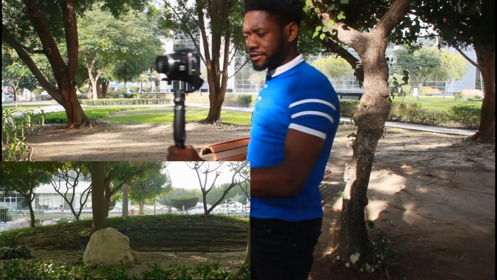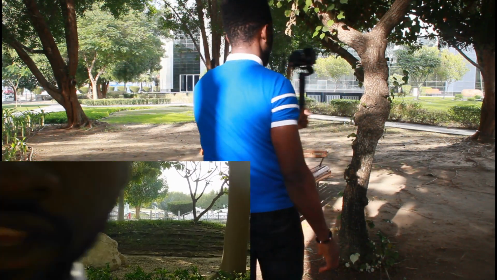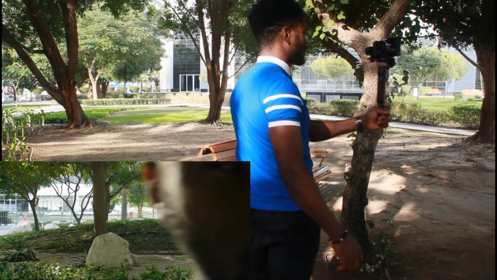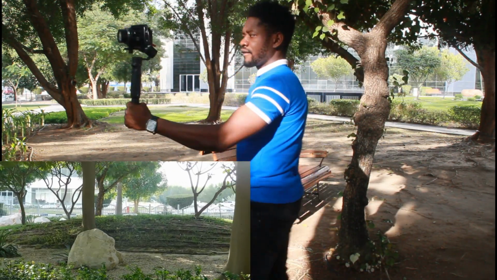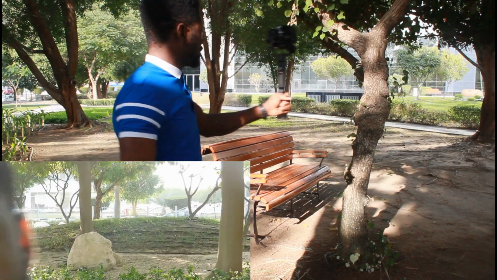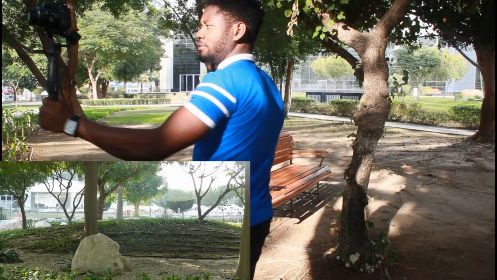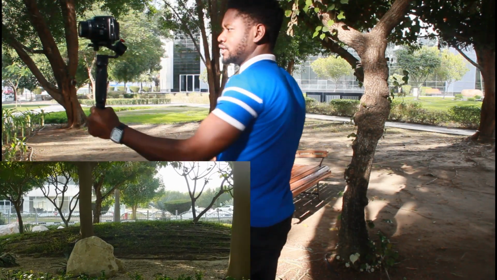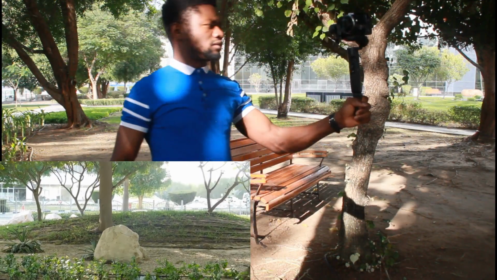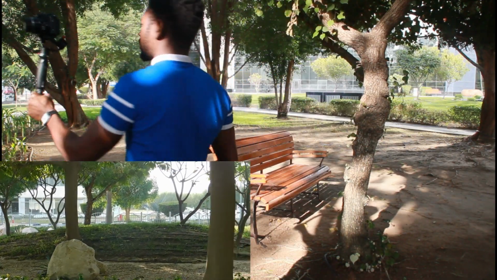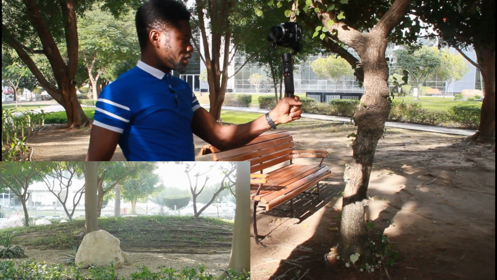Even if you move left, you move right, the gimbal stays at that position. You see that? I'm moving 360, but the gimbal is still focused on that rock. See? It's still on the rock. It doesn't care about me.